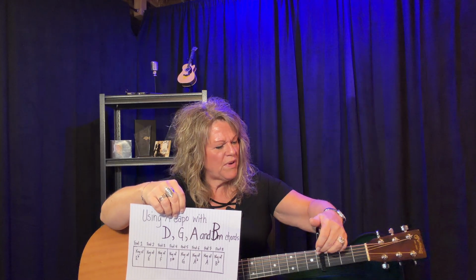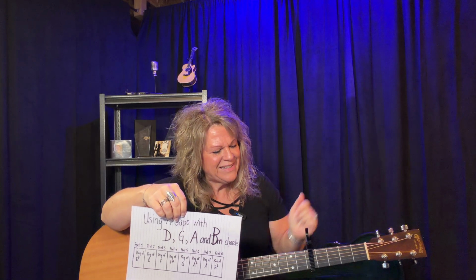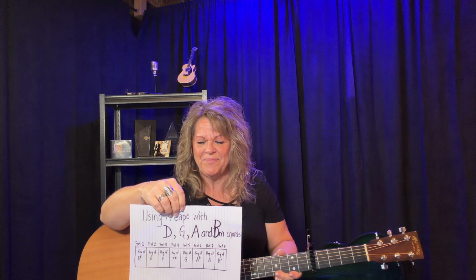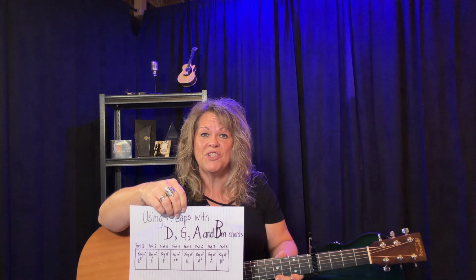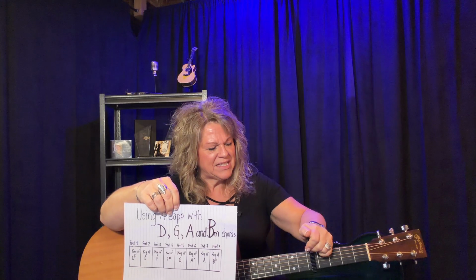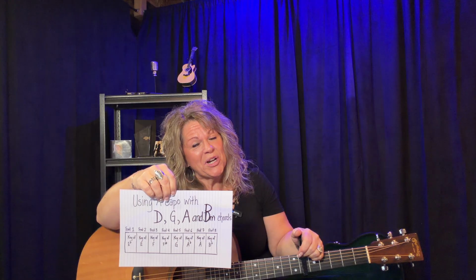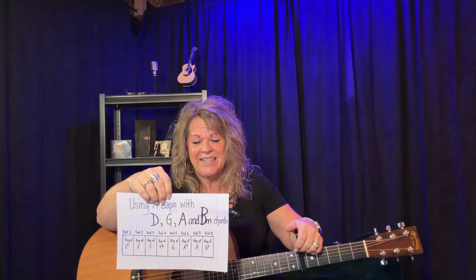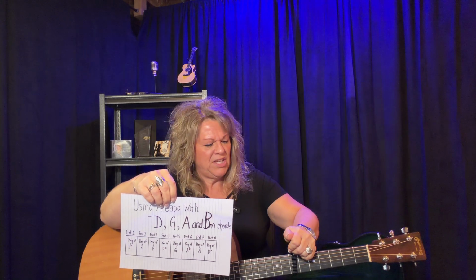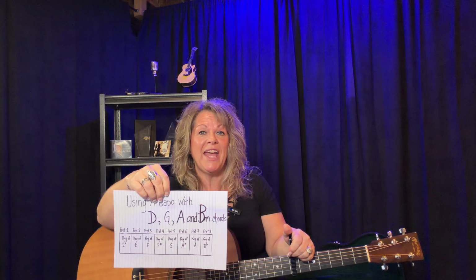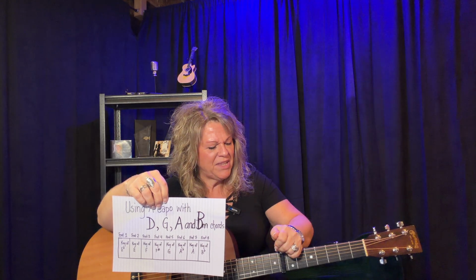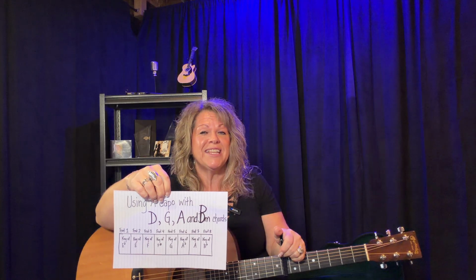Okay, so now I'm going to move up to the fifth fret, and we're going to be in the key of G. Move up to the sixth fret, we're going to be A flat. Some people like to call it G sharp. I call it A flat. Depends what scales you're using, but that's more in theory. Then you go up to the seventh fret and you're in the key of A, and you go up to the eighth fret, and then you're in the key of B flat. Most people don't go past the eighth fret.